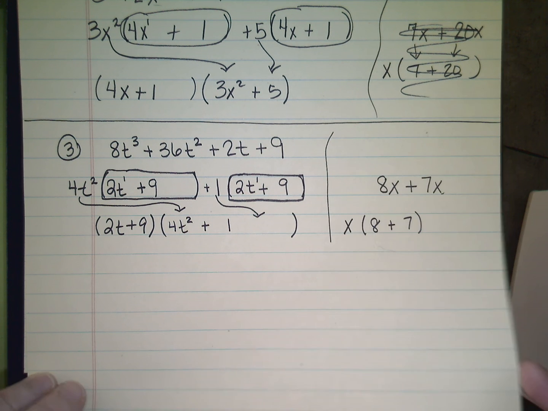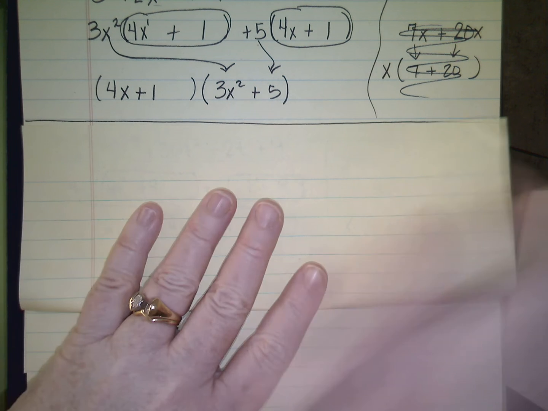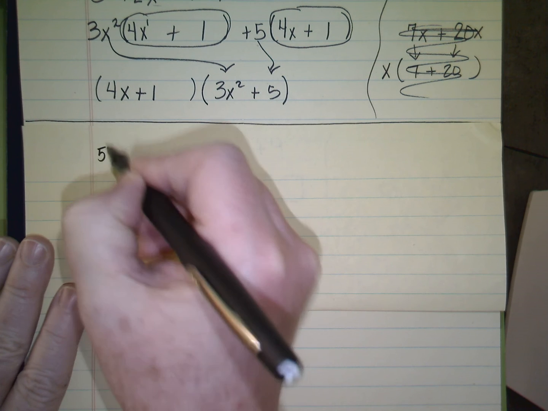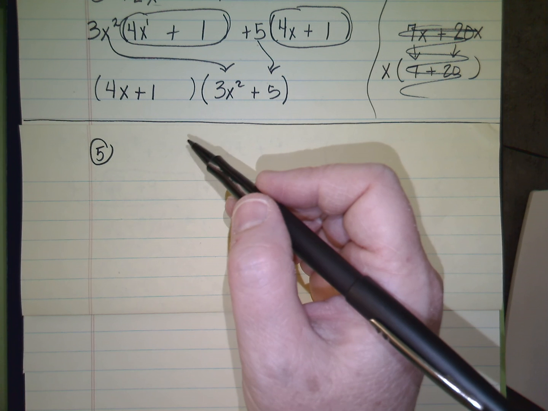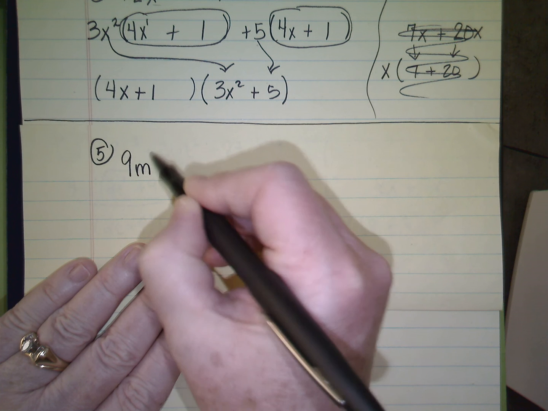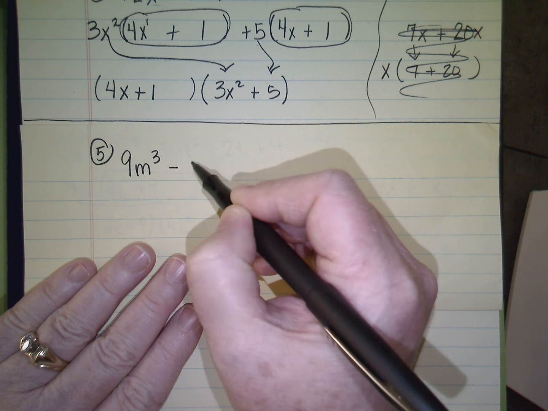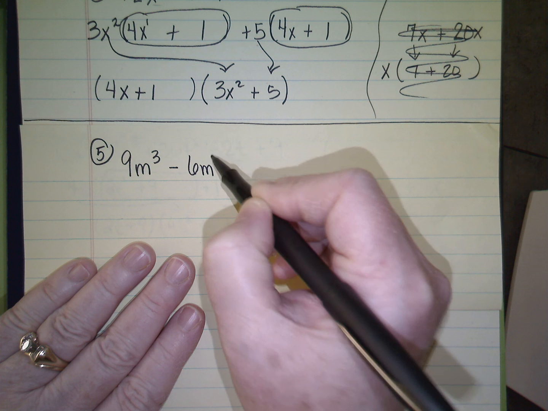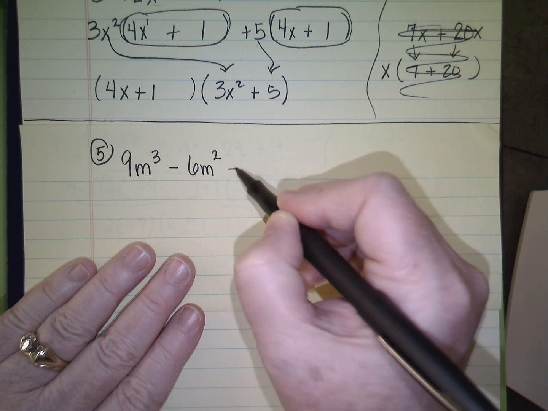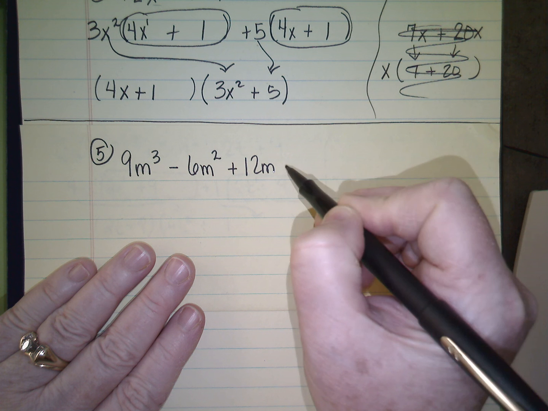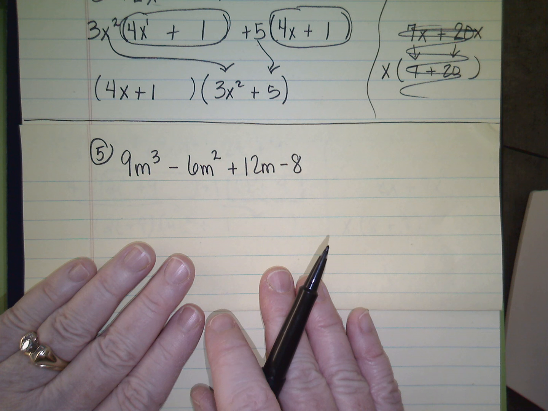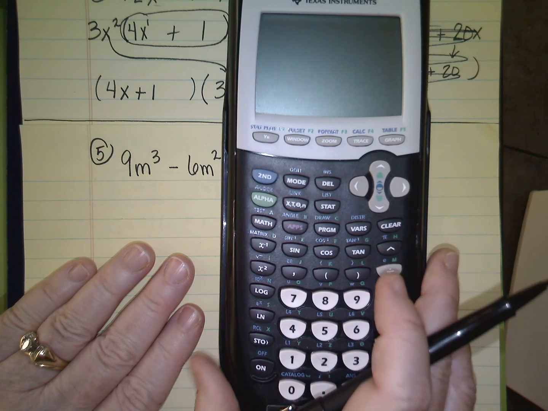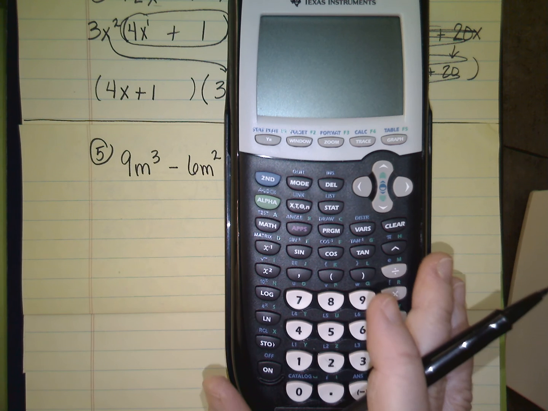Okay, let's do number 5. What does number 5 say? Okay. Okay. Y'all caught up with me? So I'm going to focus on those. Let's talk about the numbers.